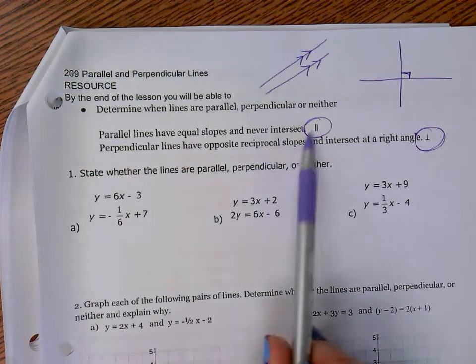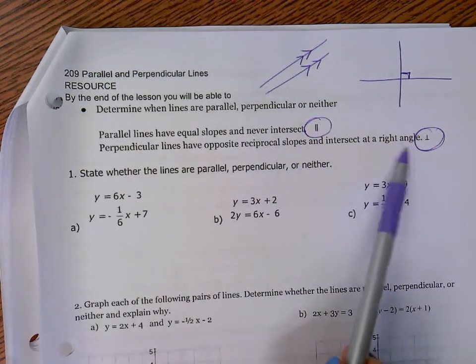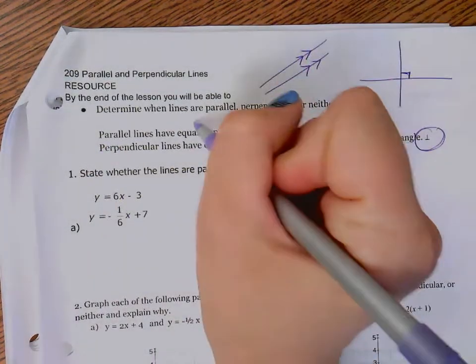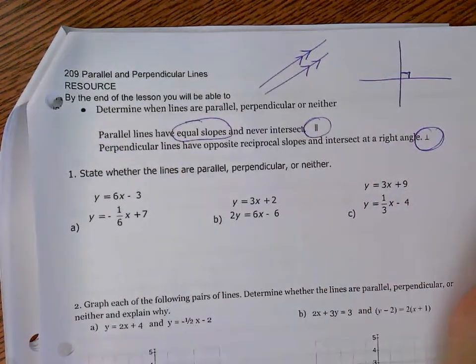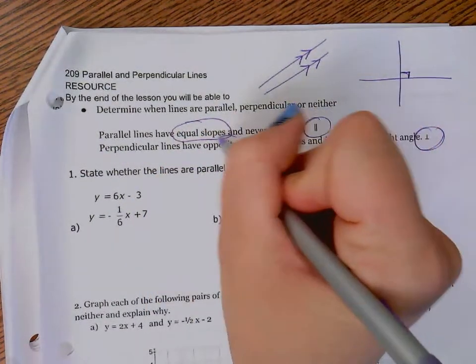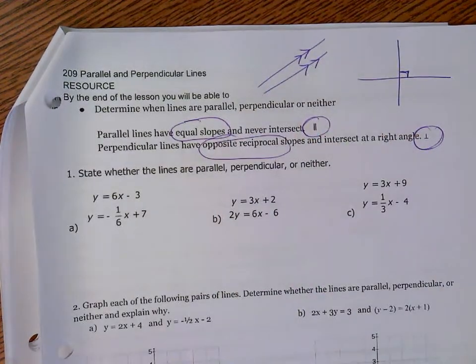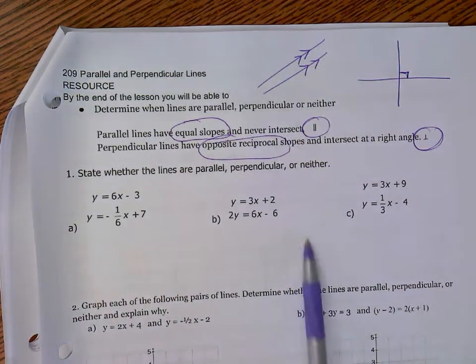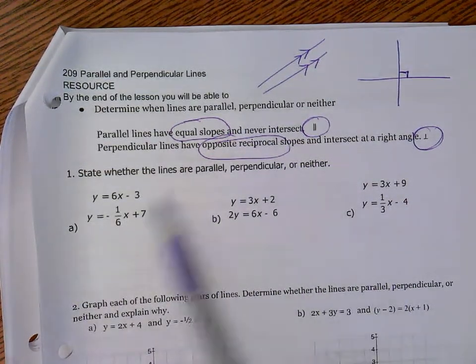So anyway, this is a symbol that you'll see in geometry, but for us algebraically, parallel lines have equal slopes. Perpendicular lines have opposite reciprocal slopes. So mathematically, this is what we are going to be looking for. It goes back to slope-intercept form again. So we're just using slope-intercept form, and we're not necessarily graphing them.